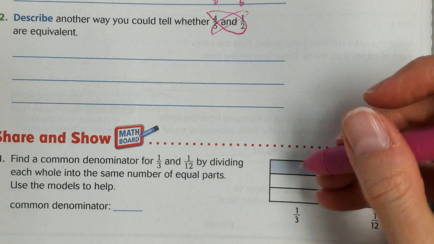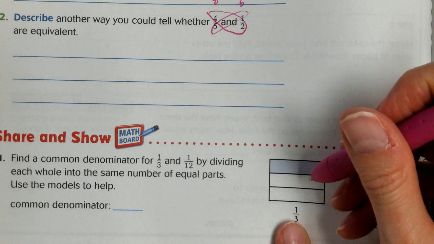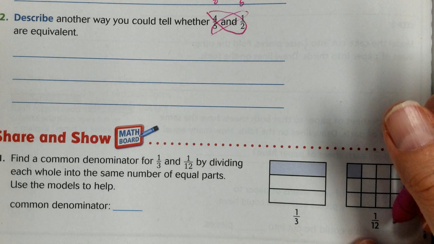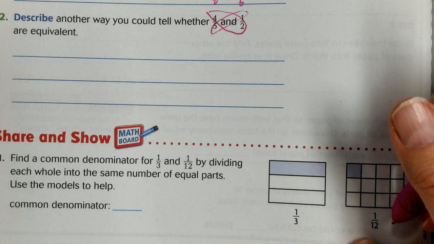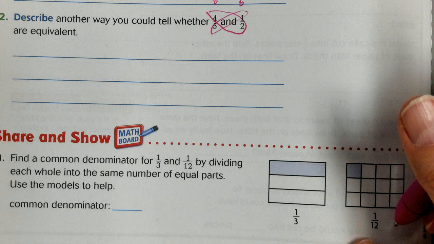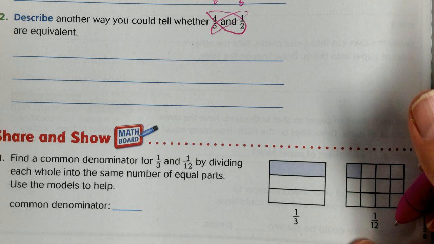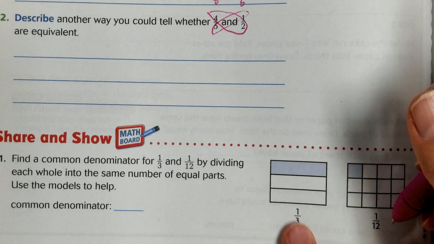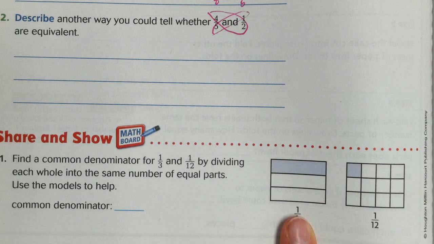If I want to divide this third into 12ths, I need multiples. First of all, is 12 a multiple of 3? Yes. So chances are very good that the lowest common multiple is going to be 12. So if I take this model that's divided into thirds, let's divide it into 12ths.